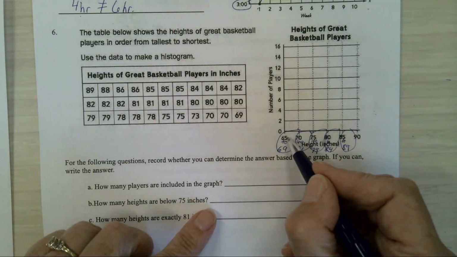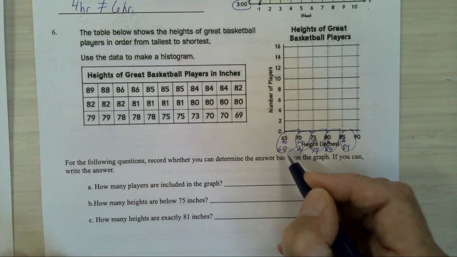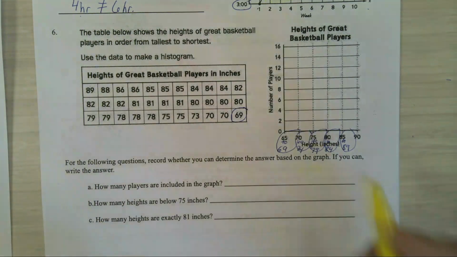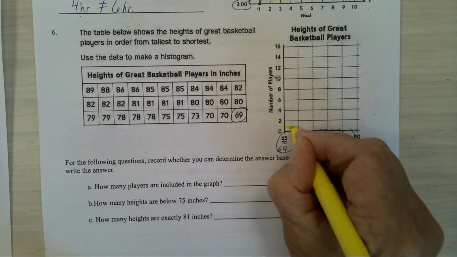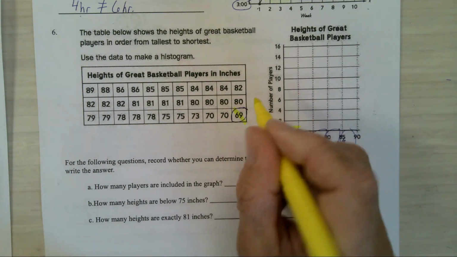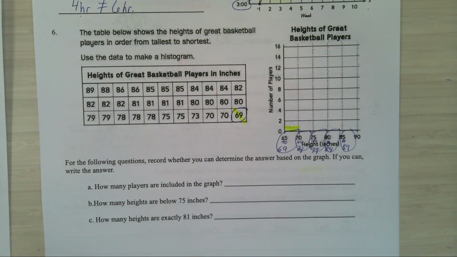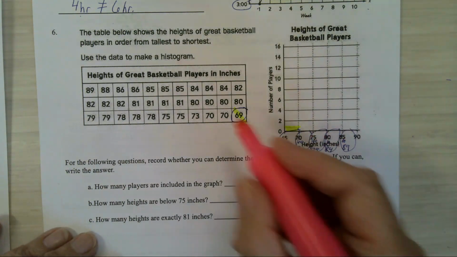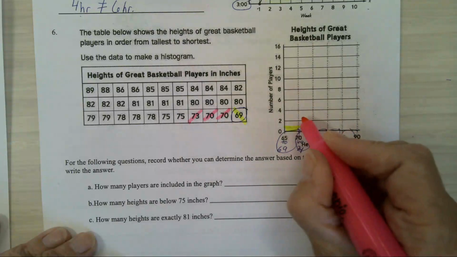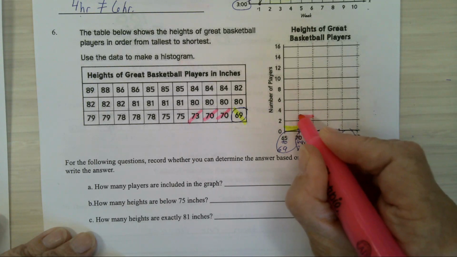From 65 to 69, there is just one person. So it's only going to go halfway up because they're going by twos. Okay. From 70 to 74, I have 1, 2, 3. So it's going to go up to the 3.